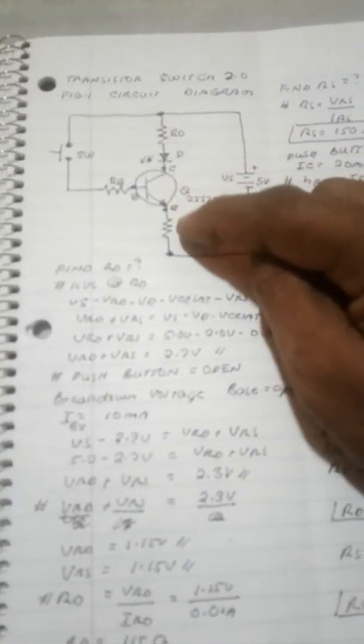So we compute the value of the voltage using Kirchhoff's voltage loop here, my favorite magician, and we've got the voltage drop here, which is 0.3 volts, plus the voltage drop of the diode, which is 2.3 volts. The two components, 2.7 volts.